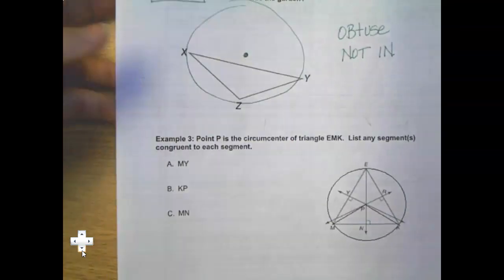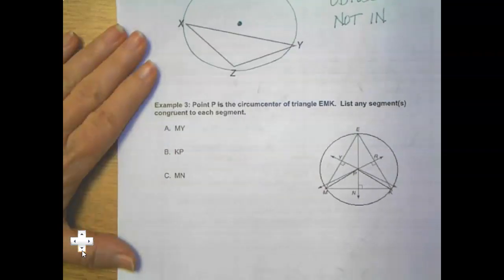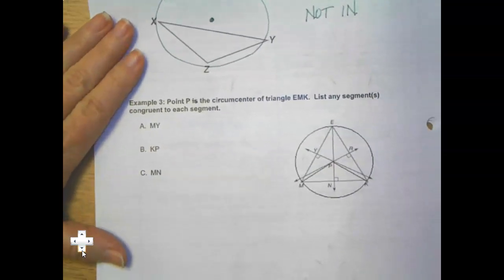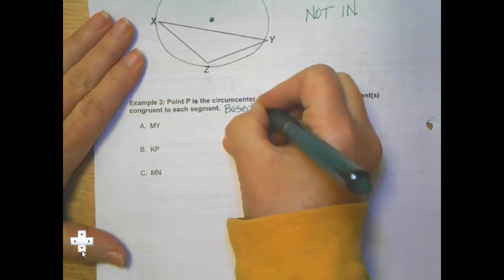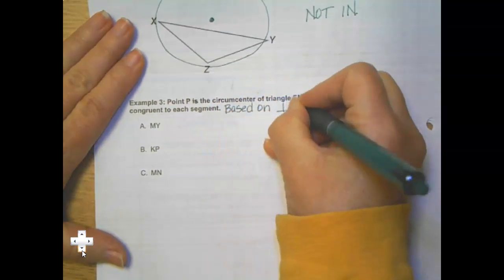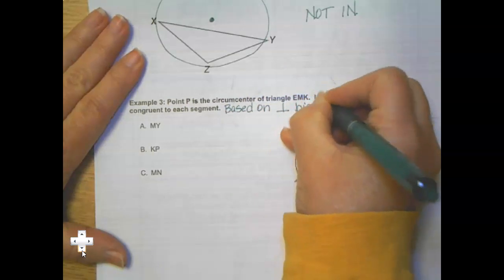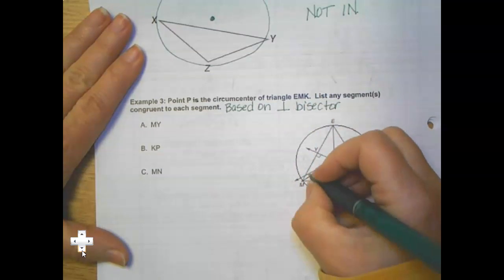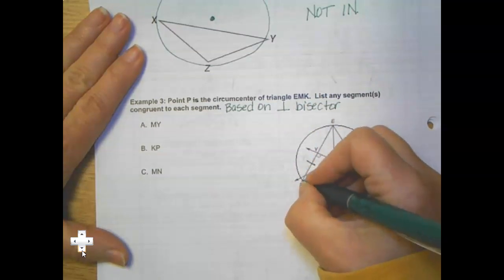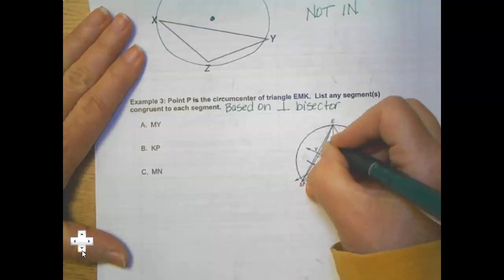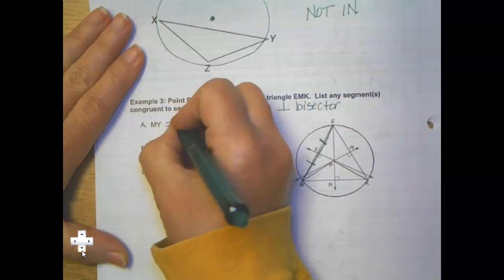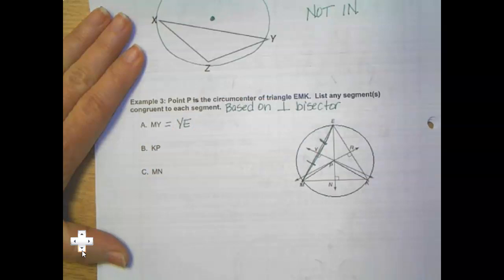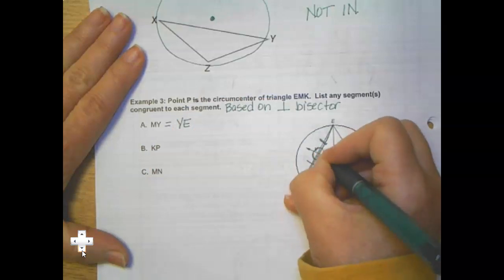Down here, we're trying to see what is congruent based on perpendicular bisectors. So we're only looking at the bisectors. If I continue this side, I would know that YE is the same because of this perpendicular bisector.